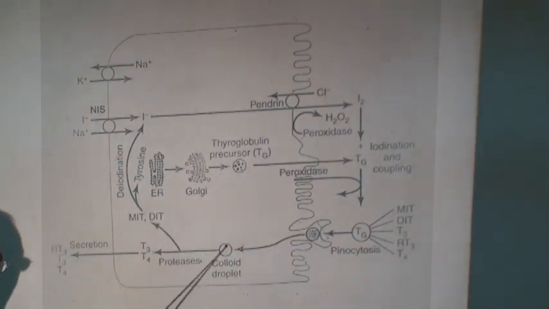Inside the cells lies this thyroglobulin. There are enzymes inside the epithelial cells. Then the hormones are released into the blood to be used. This is the synthesis and release of the thyroid hormones.